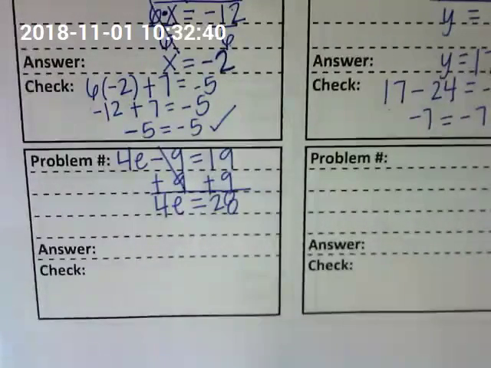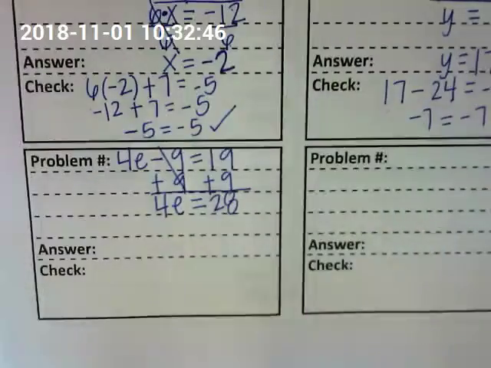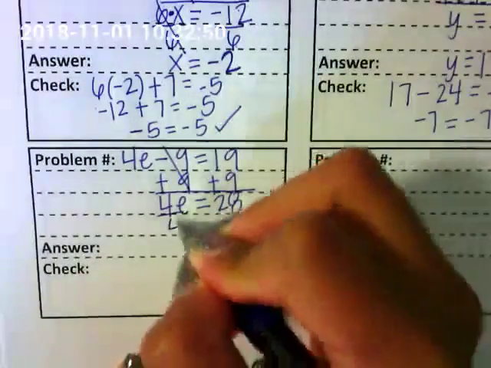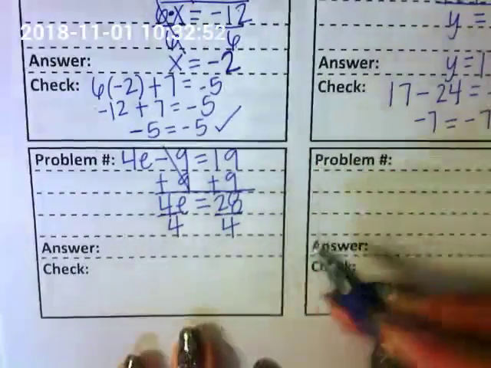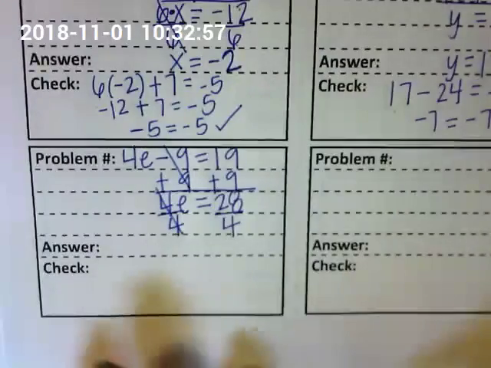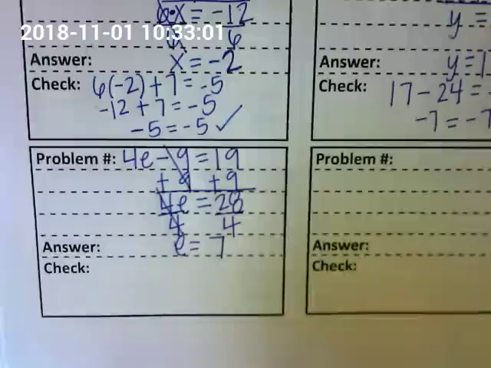So, how are we going to get dad across the street to grandma's house so he can leave? We need to divide what? Let's divide 4 to both sides. Now, dad is over there. 4 divided by 4 is 1. And we have E is equal to 7.